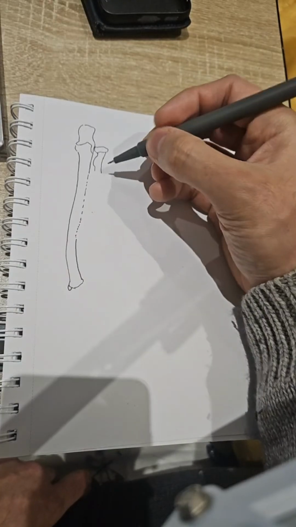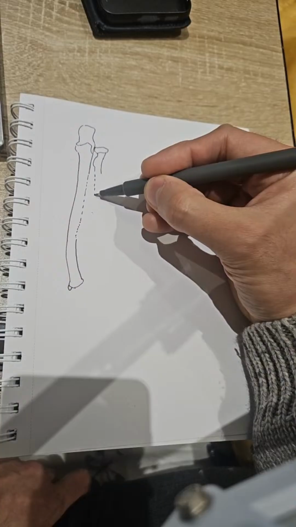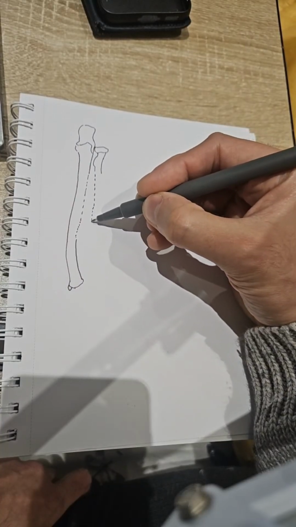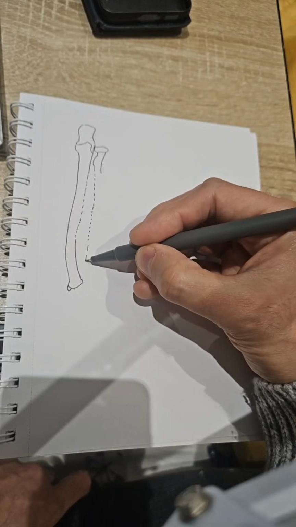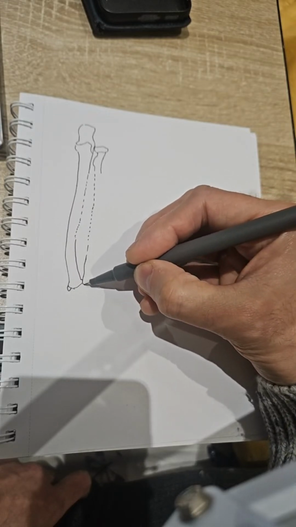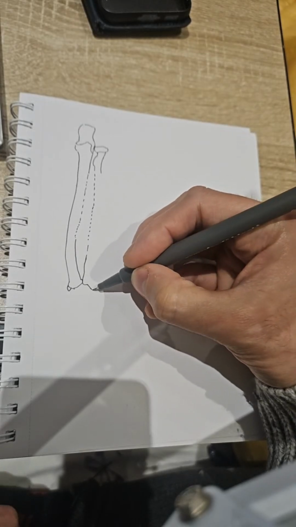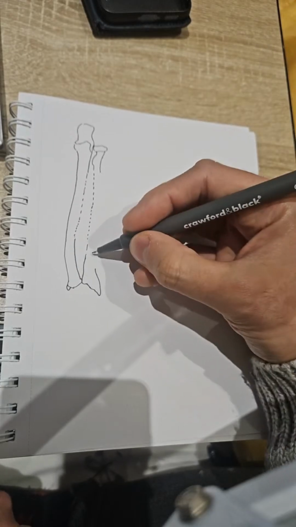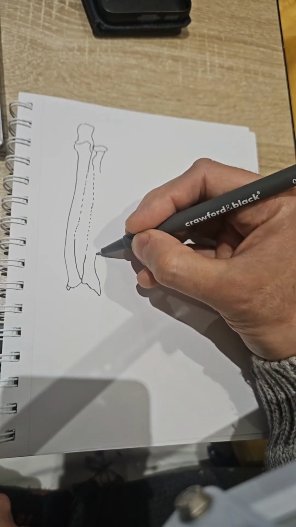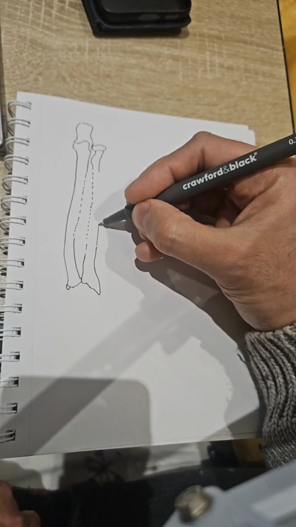So here we have the ulna and this is the radius. And if you remember, radius is lateral, of course, when you see the body from the anatomical position.